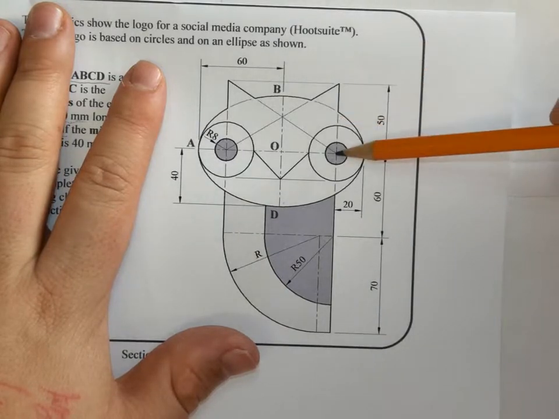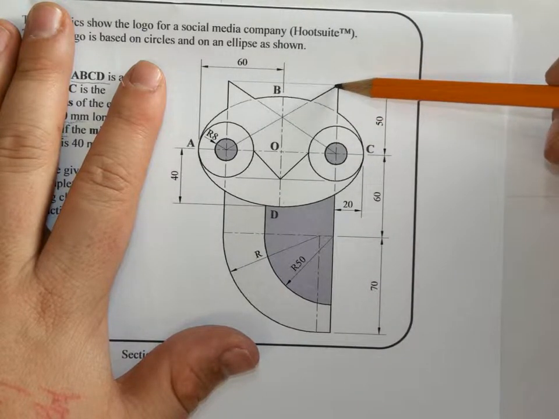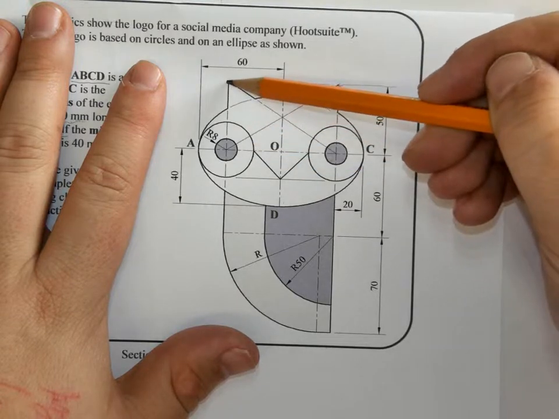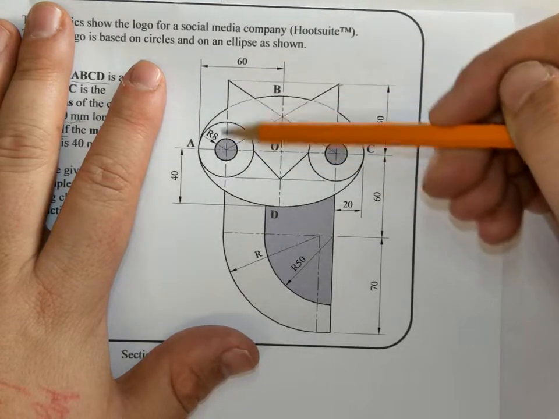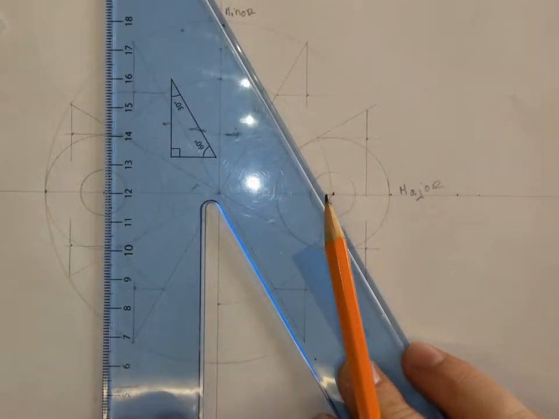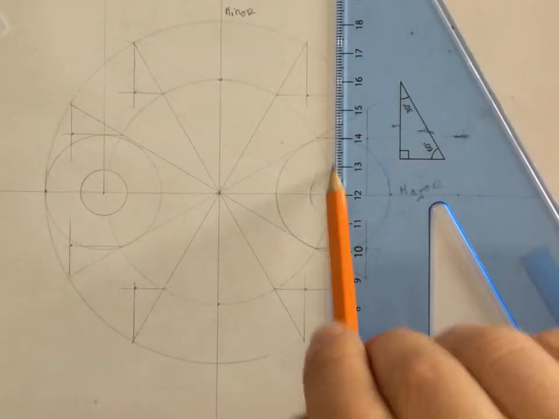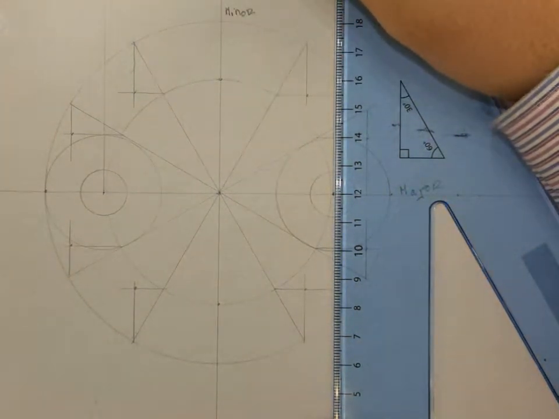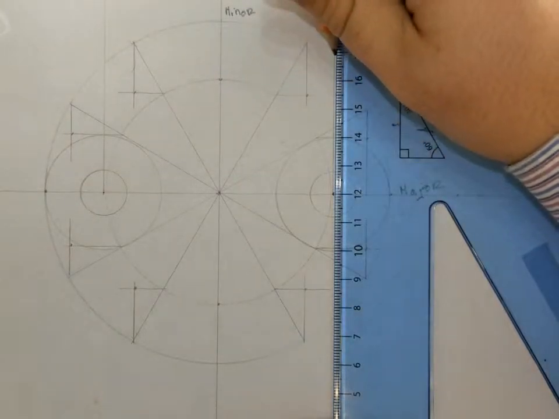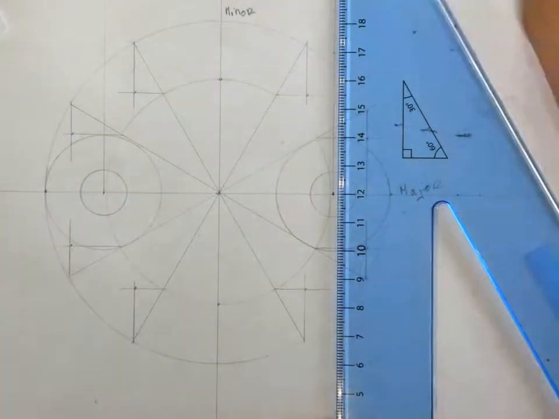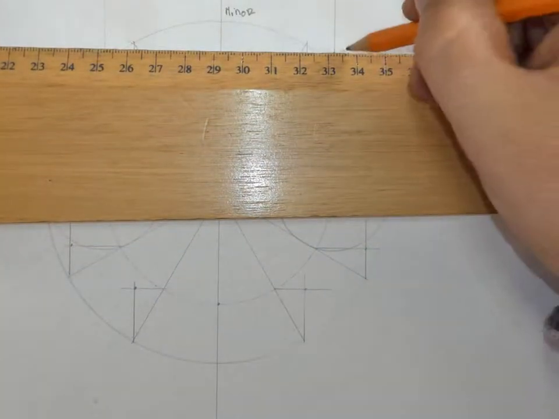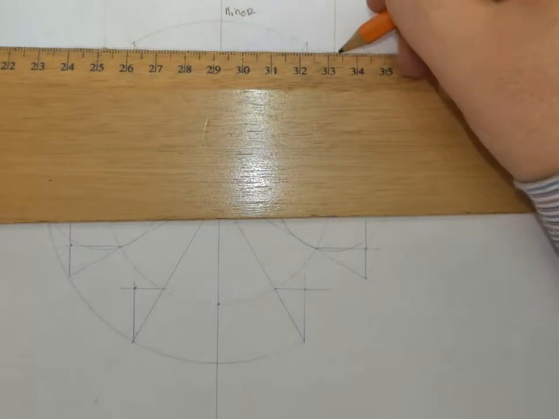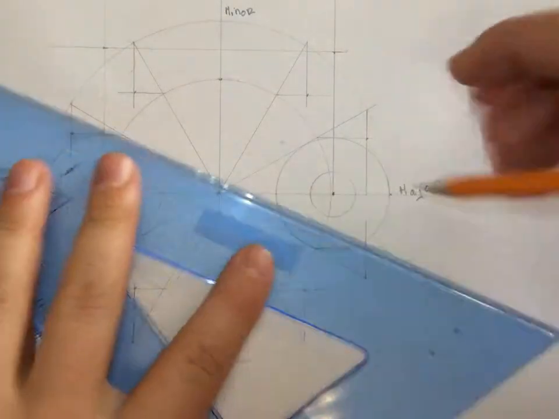Right, so the altitude point of the ear is 50. Okay, and the apex of the ear is right in line with the center point of the eye. So for both of them, I'm going to bring straight lines up from the centers of the pupils of the eye, so the center of the radius 8 circles. I'm going to measure up 50. Okay, I'm going to do just a very light line across there, so I have both of them.